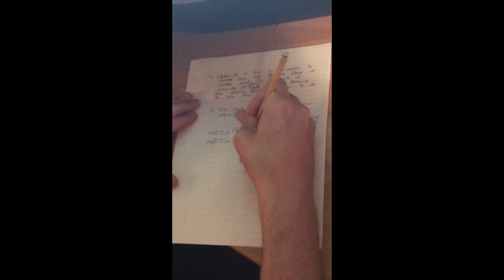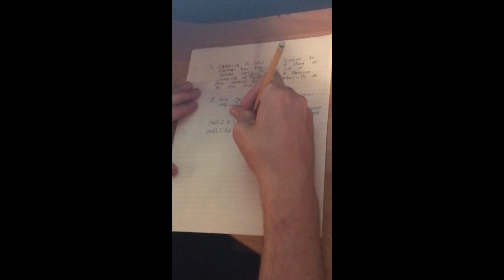So I will now plug these values into the equation to help get my answer. So it will be m of t equals 100 times (1/2) to the exponent 5,730 over 5,730.